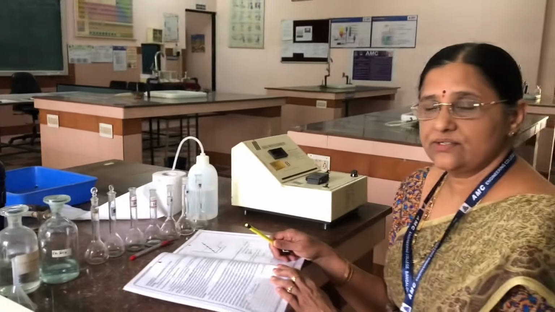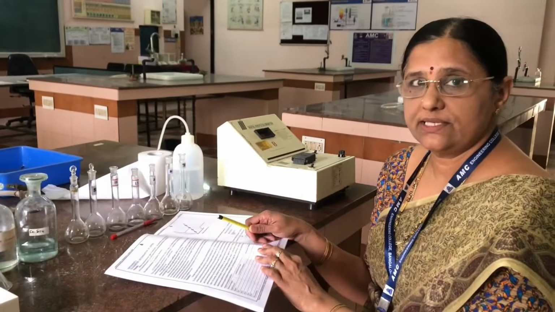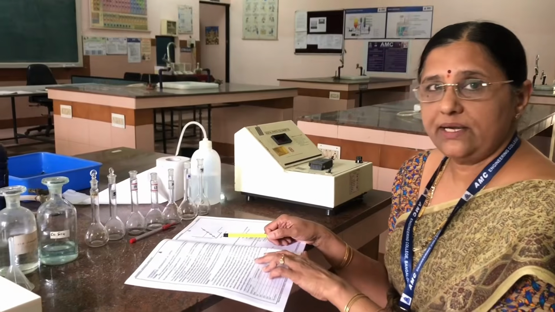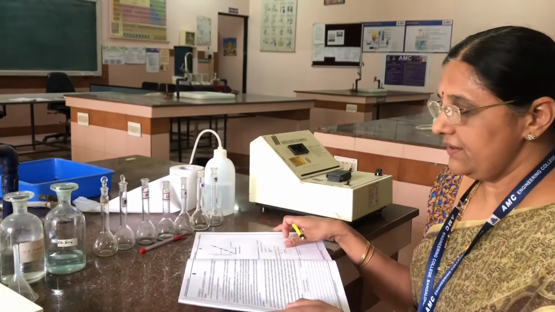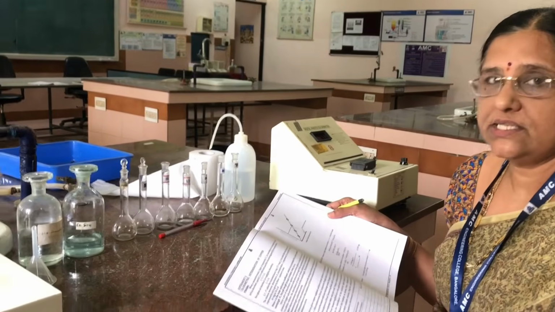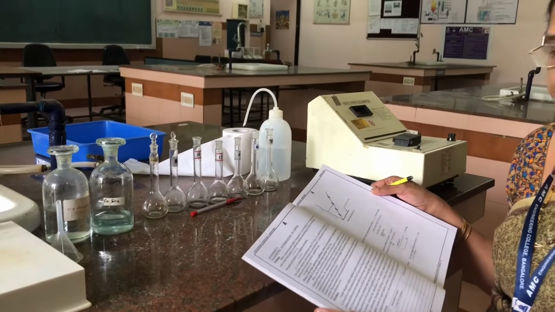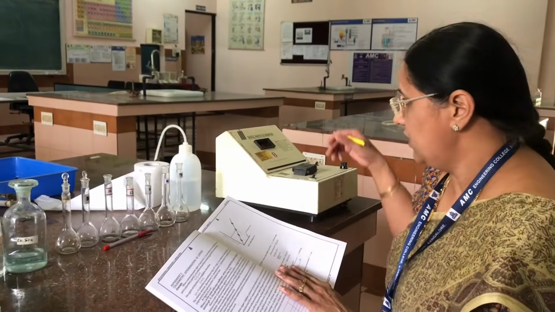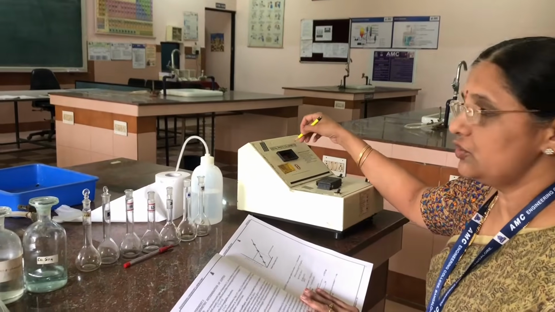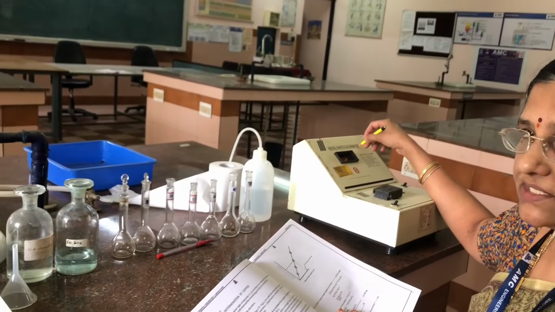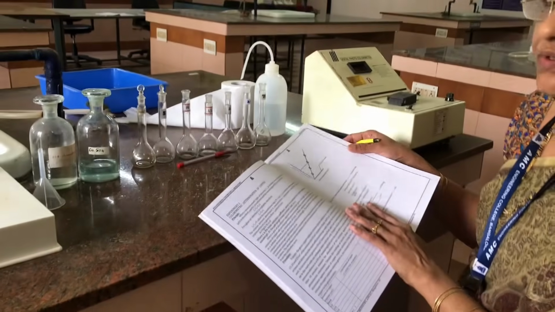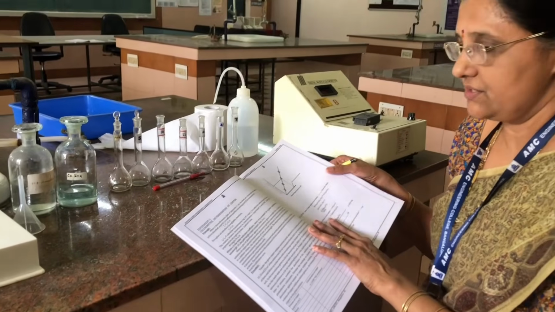Good morning, students. Today we are going to study the fourth experiment, that is colorimetric determination of copper. Colorimetric determination of copper is a spectrophotometric analysis where in this experiment we are using a digital photocolorimeter. When the name itself is colorimeter, that means we will be using colored solutions.